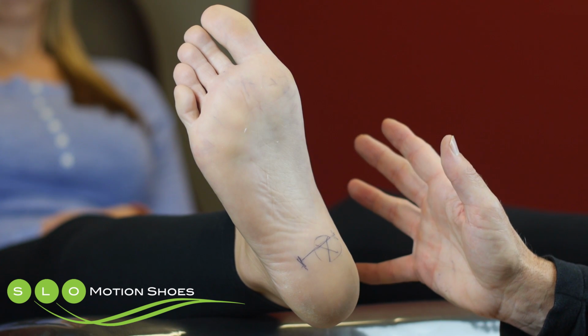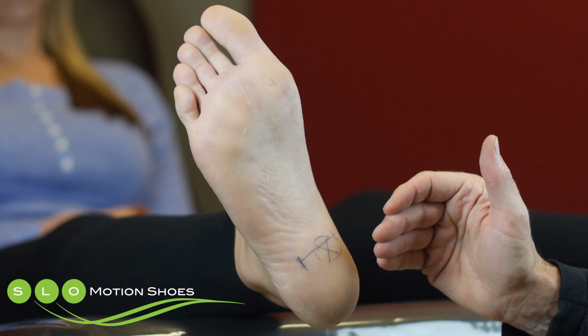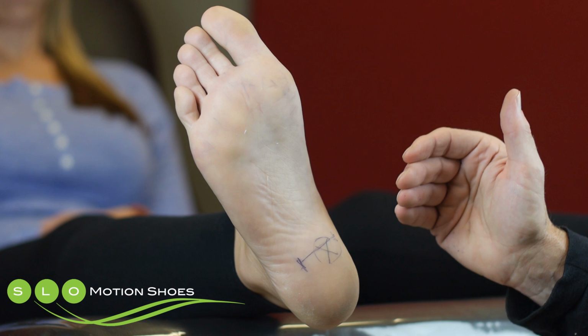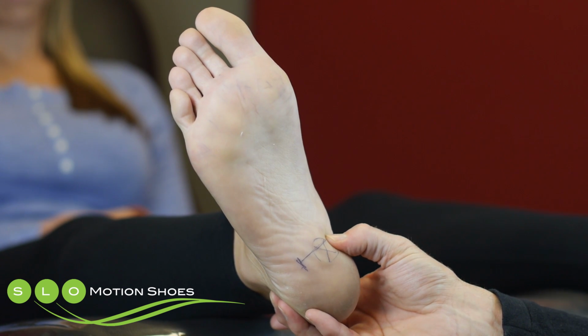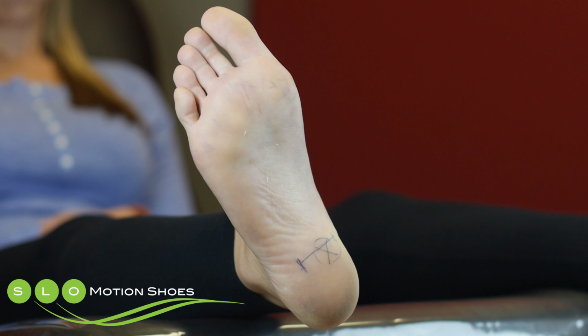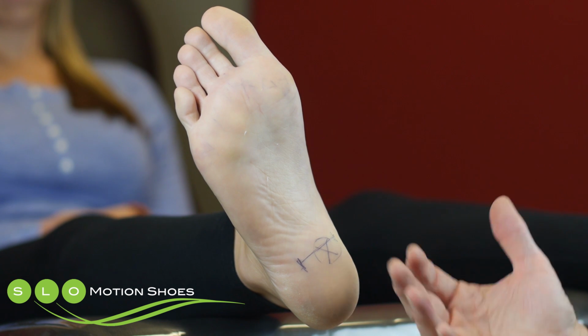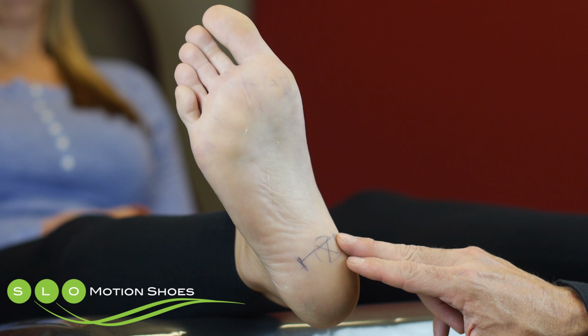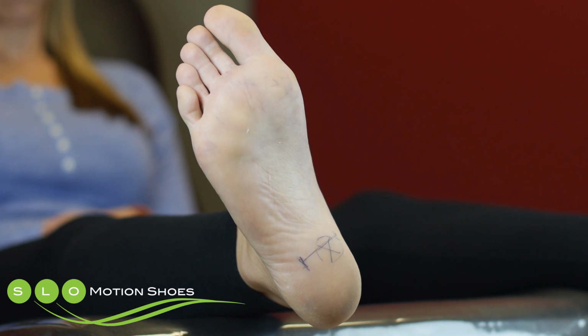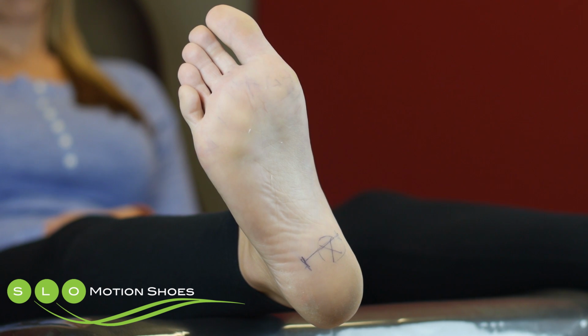And very cautiously, we'll inject cortisone. Cortisone is a very valuable tool in many patients who have very acute localized pain to treat the plantar fasciitis, and we can inject cortisone once, twice, maybe up to 3 times over a 6-month period of time before we don't use that as a very viable treatment tool.